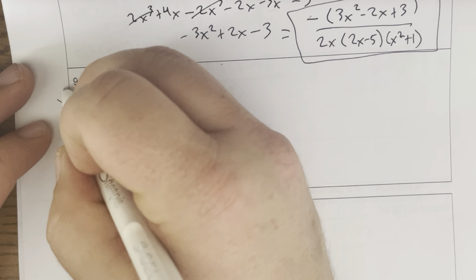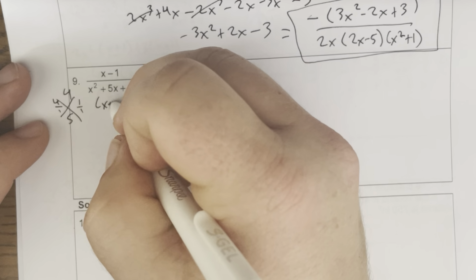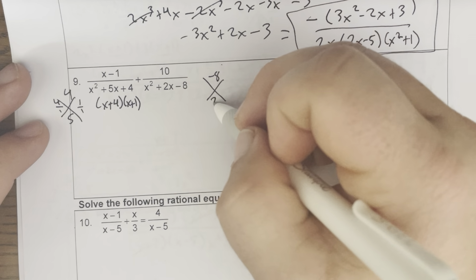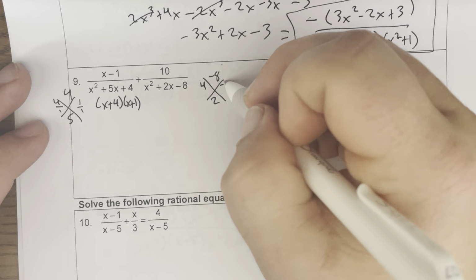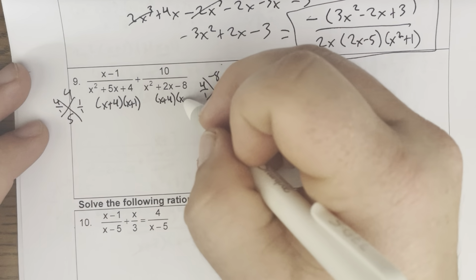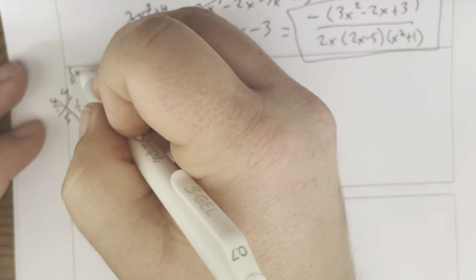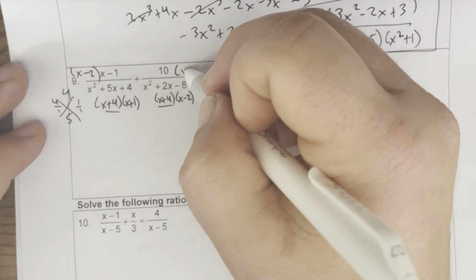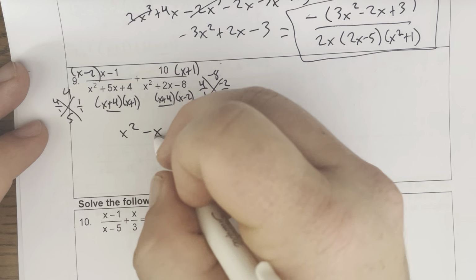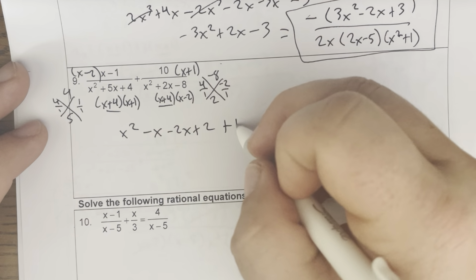Over here, I would think what multiplies to 4 and adds to 5, that'd be 4 and 1. And so x plus 4, x plus 1. Over here, what multiplies to negative 8 and adds to 2, that'd be 4 and negative 2. And so x plus 4, x minus 2. They both have x plus 4, so this one needs the x minus 2. This one needs the x plus 1. And so that's going to become x squared minus x minus 2x plus 2. It is addition, so we don't change anything, plus 10x plus 10.